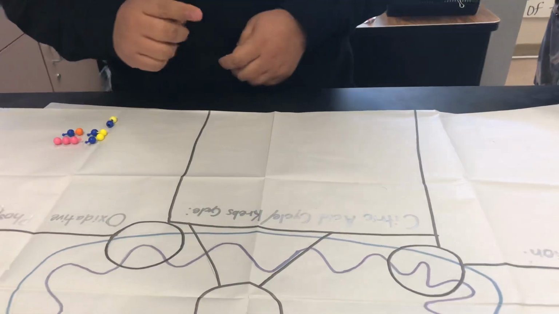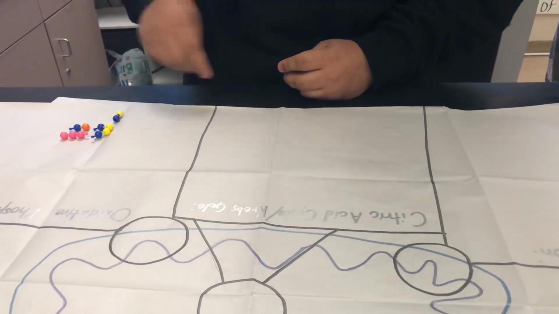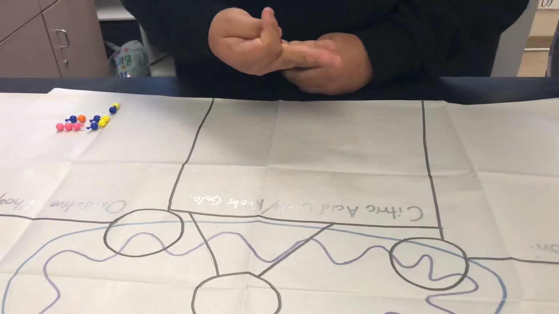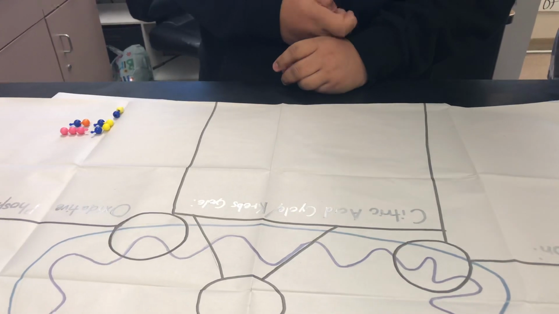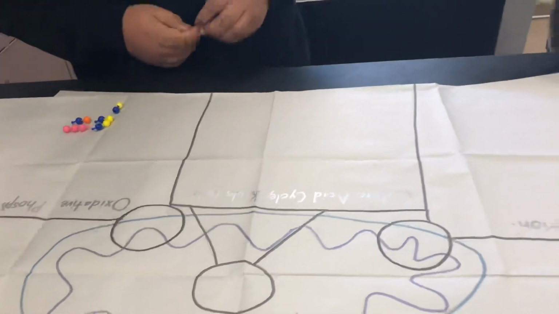So we have one ADP to ATP, three NADH, and one FADH2, and then we go on to oxidative phosphorylation, or the ETC.